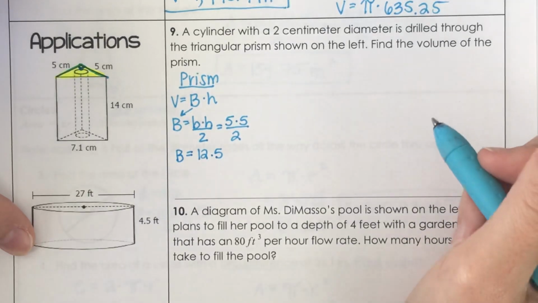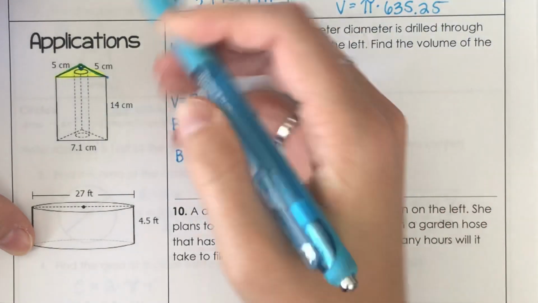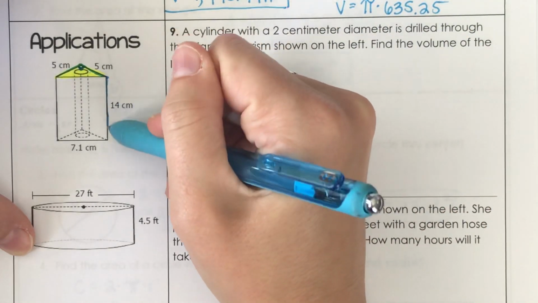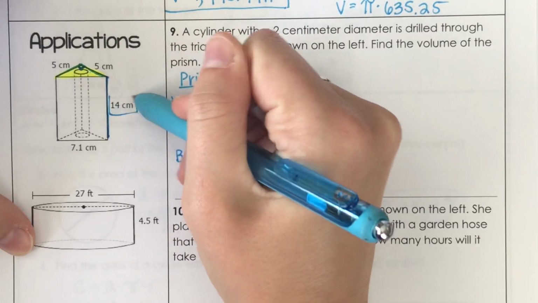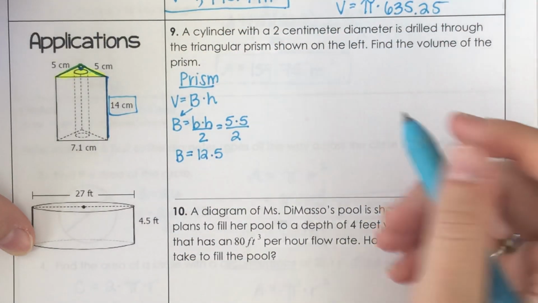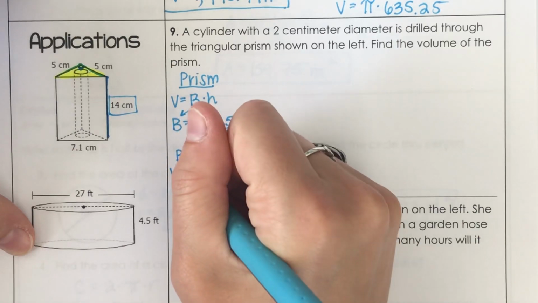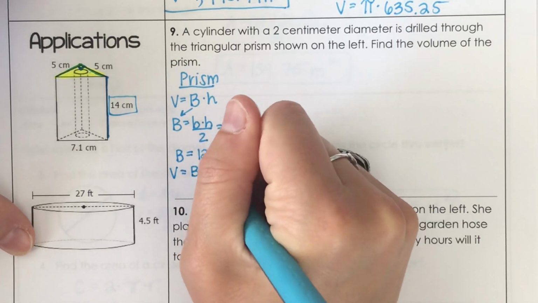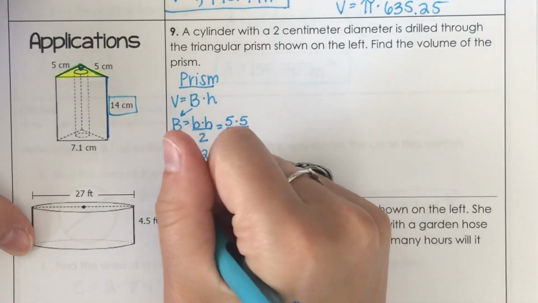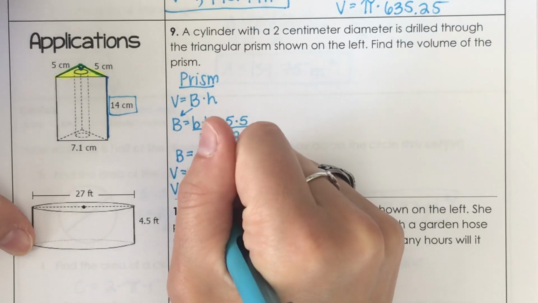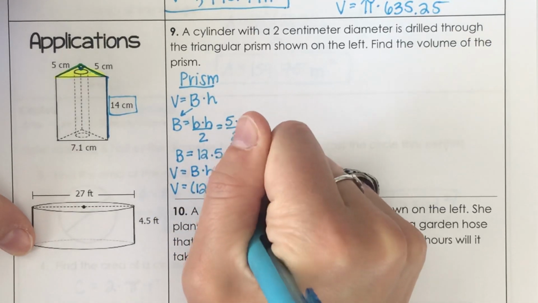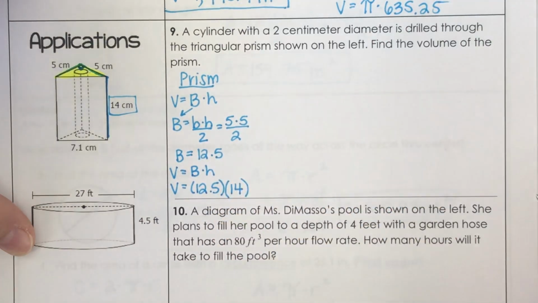The height of the whole prism connects the triangle to the triangle. That would be this one right here, 14. Okay, so my volume is big B times H. So my volume is 12.5 times 14.